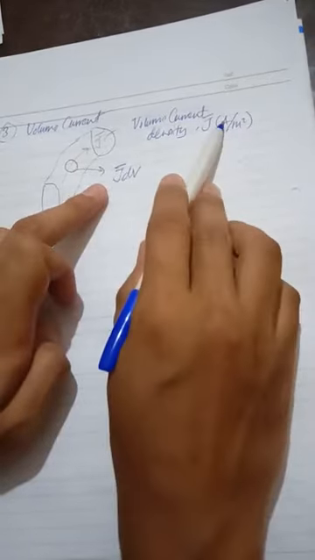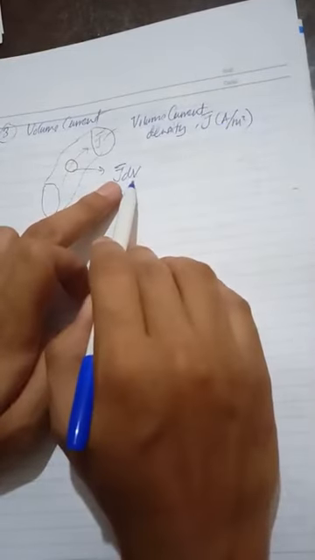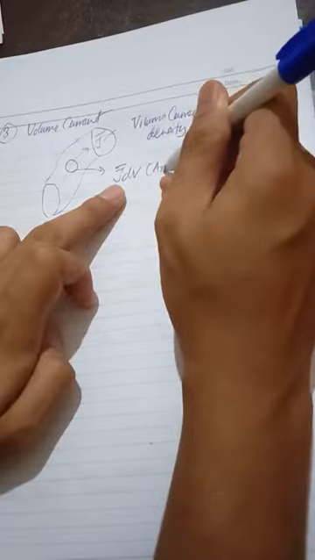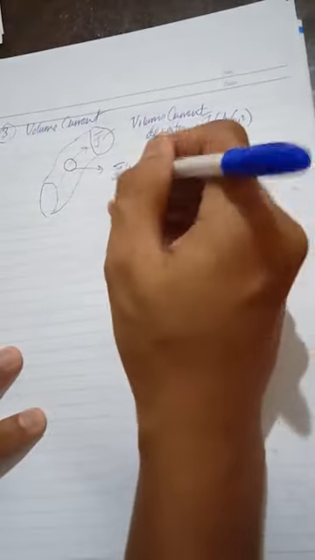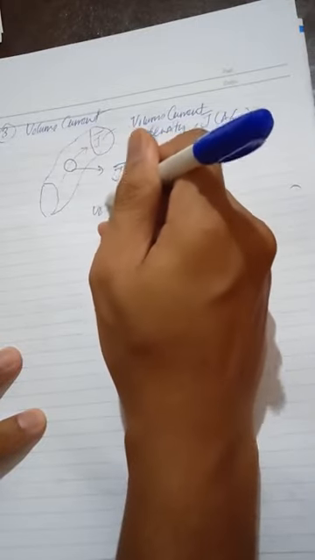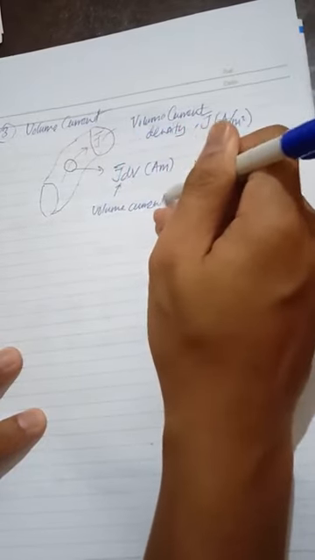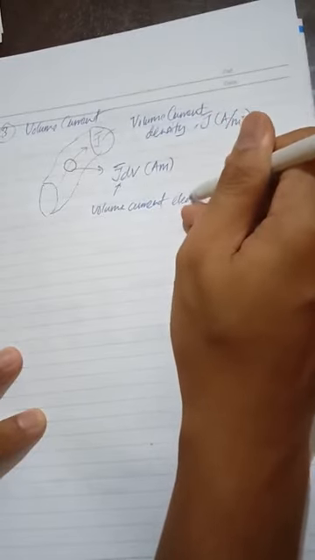Why? Because the J here has unit of ampere per meter squared times the meter cube. You're going to have finally become ampere meter. So this is called as volume current element.